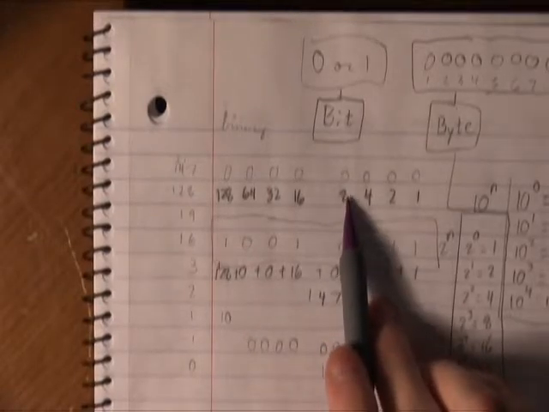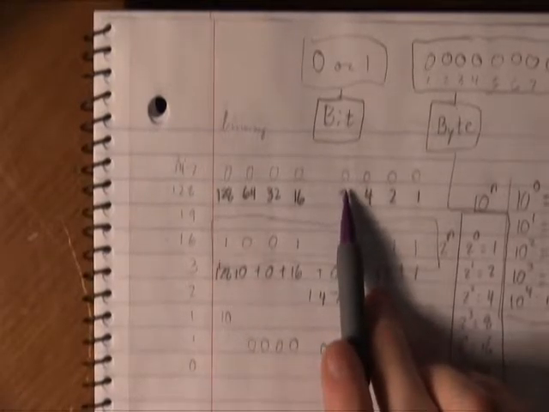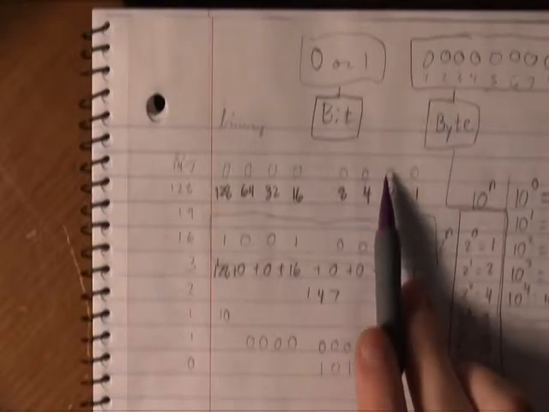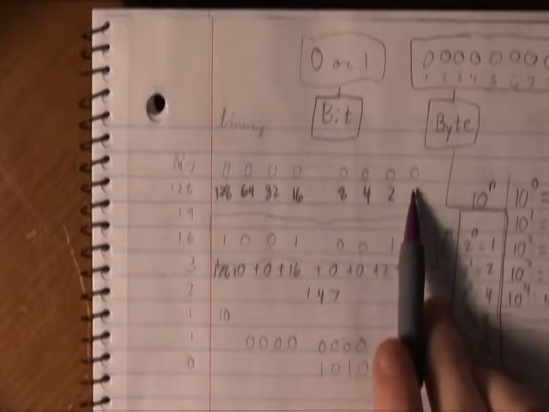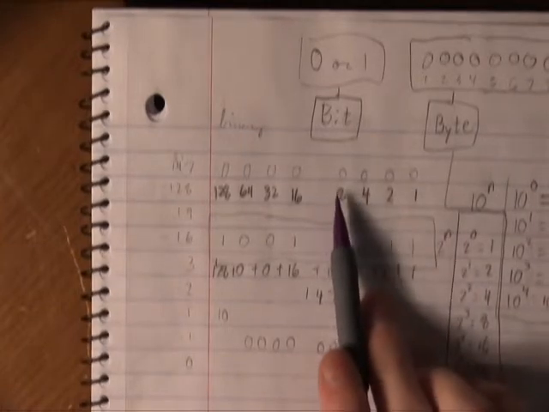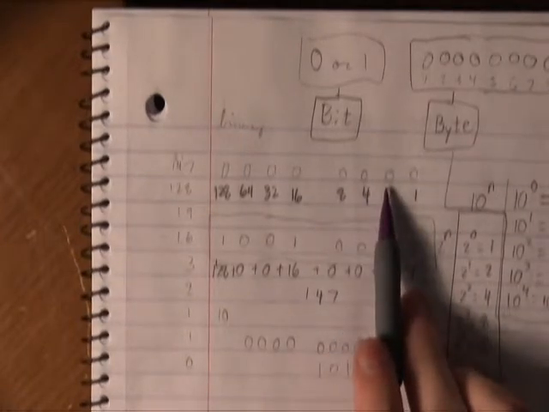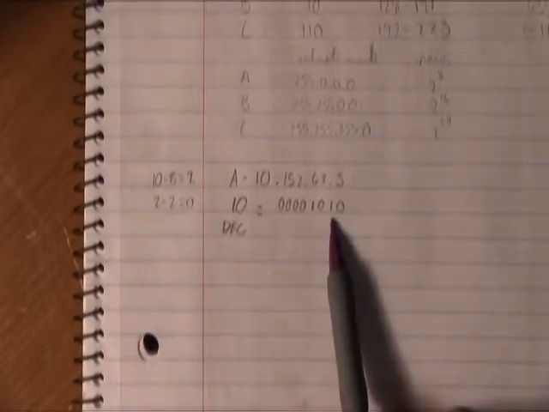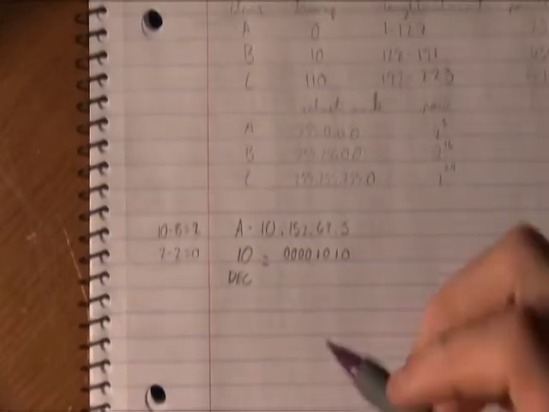And where we did use an 8, we would change that to a 1. And then we didn't use 4, we would change 2 to a 1 because we used 2 and we didn't use 1. You can add that back up. 8 plus 2 is 10. It's all about knowing those places.